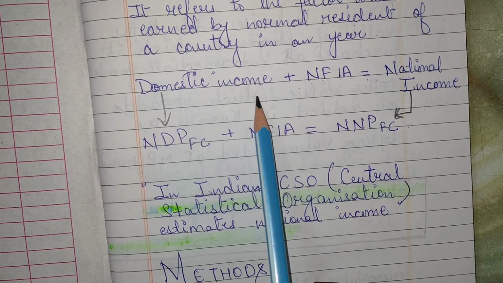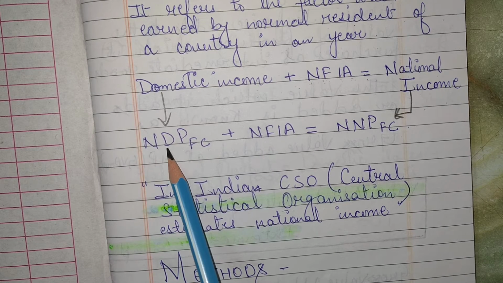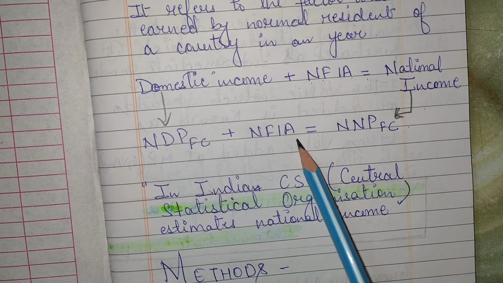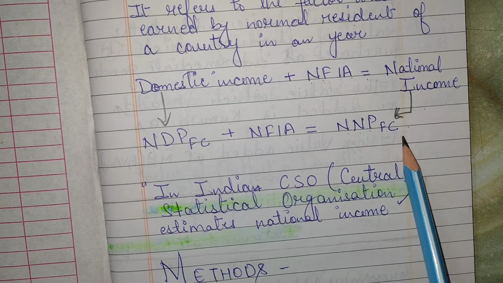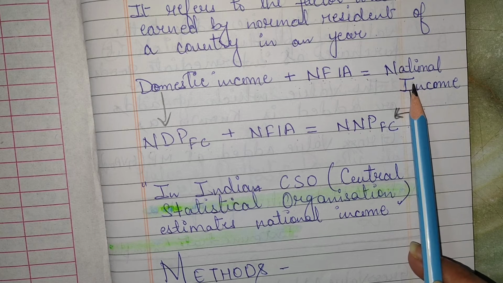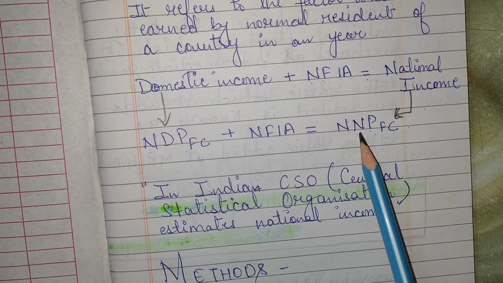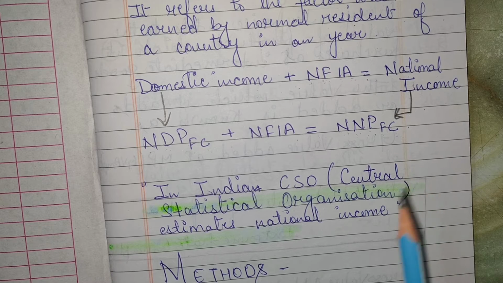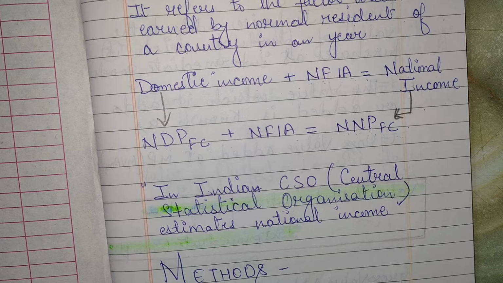And domestic income को हम NDPFC, that is net domestic product at factor cost भी कहते हैं, plus NFIA will be equal to NNPFC, which is called as national income only. NNPFC is net national product at factor cost. And always remember that national income हमेशा factor cost पे निकाली जाती है.